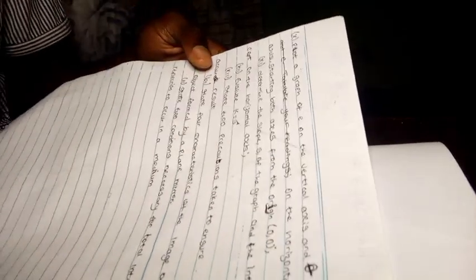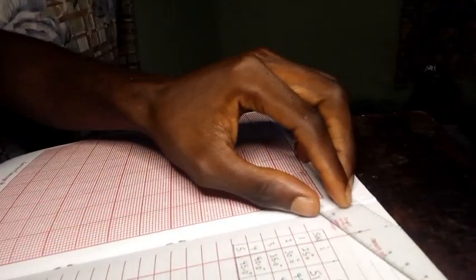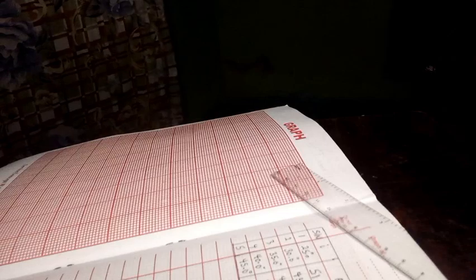Then thereafter we determine K equals S, which is the slope raised to power minus 1. So let's go ahead to do that now. So now let's plot the graph of what we have. So this is the table right here, as we can see the values on the table.